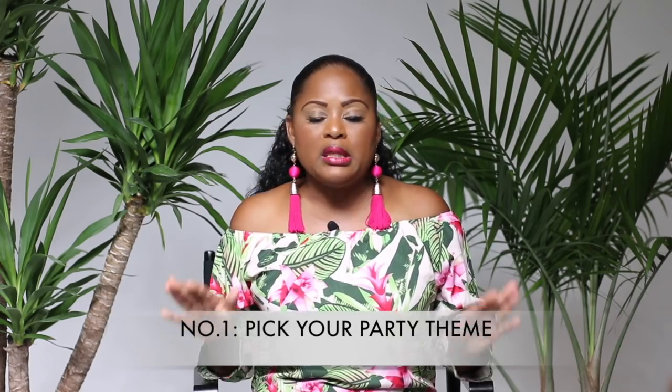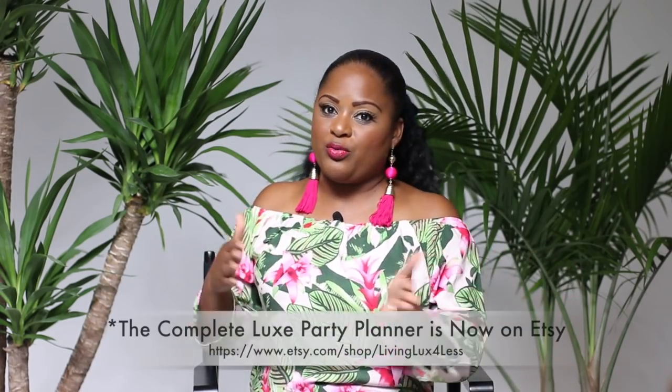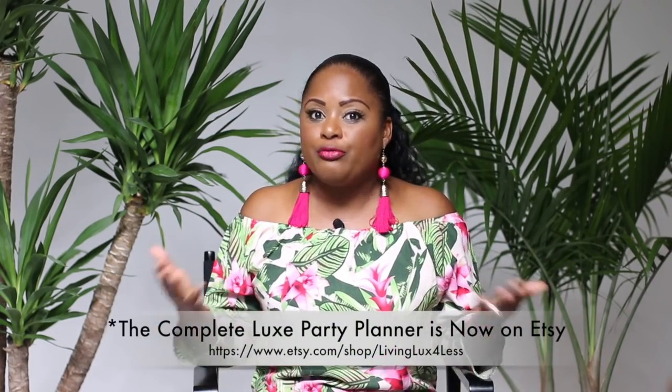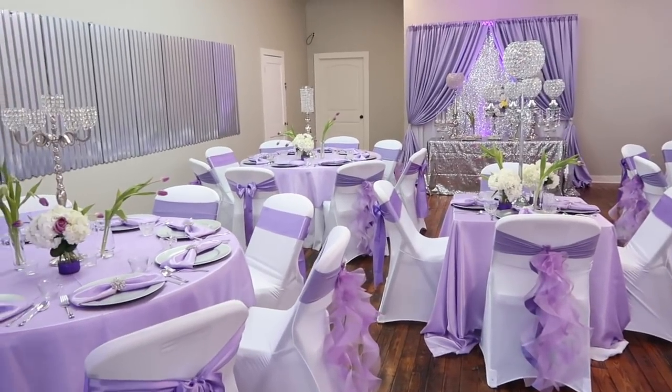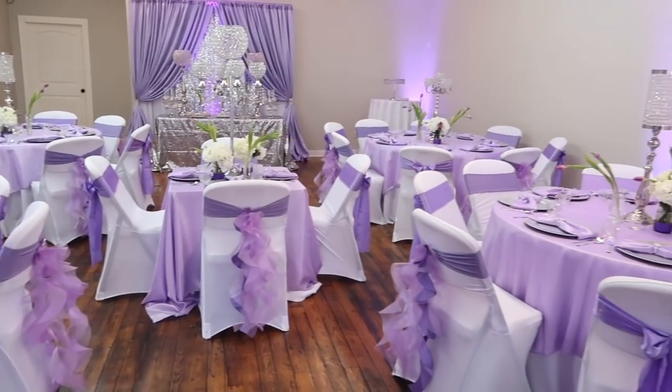This is probably the most important step of all steps because it is impossible to get the rest of the party in order without first picking your theme. Now, your theme can range from anything from cartoon characters all the way to your favorite color, your favorite vacation spot, your favorite song. I mean, the possibilities are limitless.